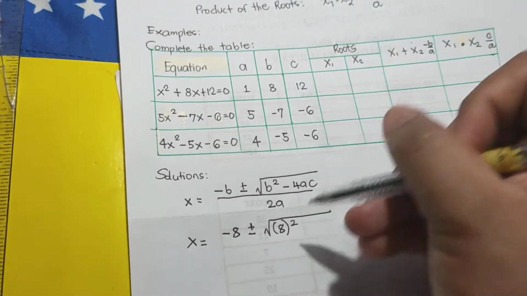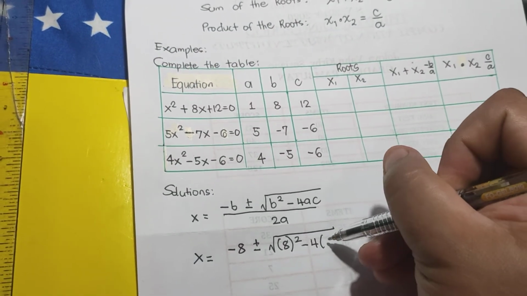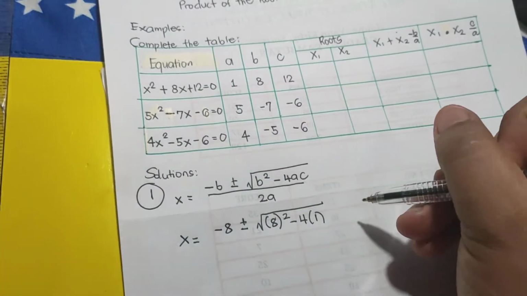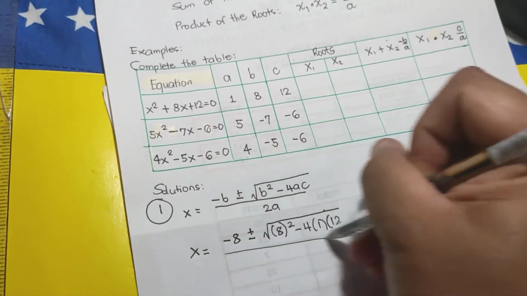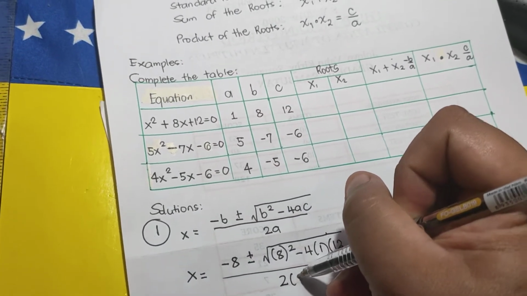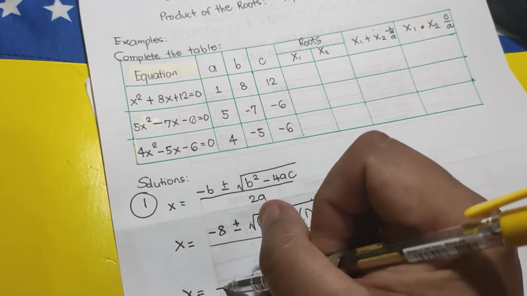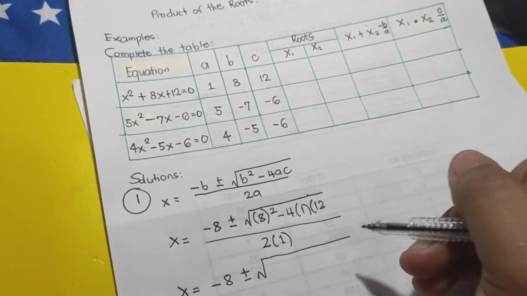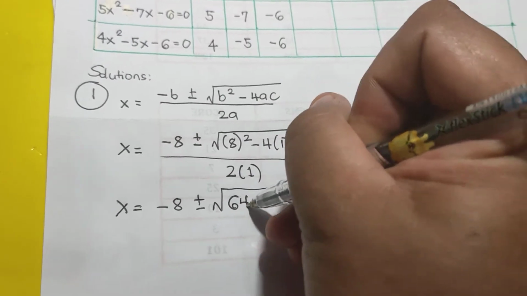Mula doon sa ating given sa number 1. Minus 4, what is the value of A? So, we have 1. In number 1, we are in number 1. Okay, and then we have C, which is 12 over 2 times A, which is 1. So X is equal to negative 8 plus and minus. So what is 8 times 8? So the answer is 64, correct? Okay, so we have 64.